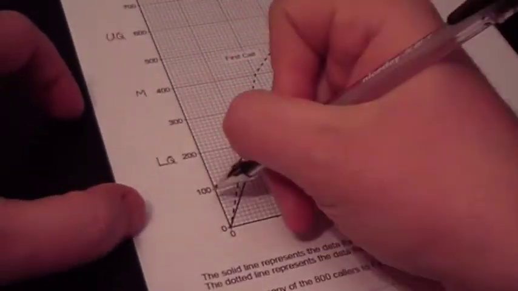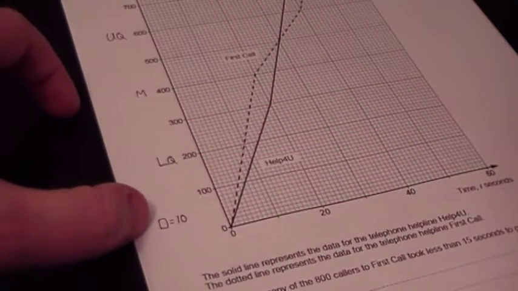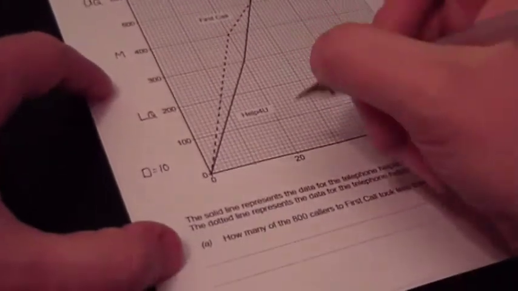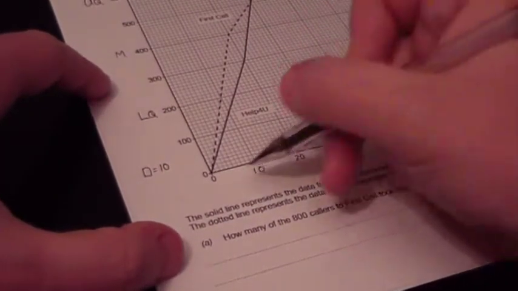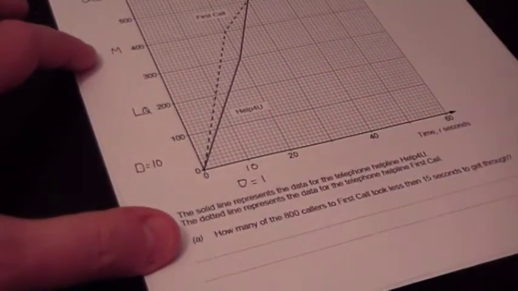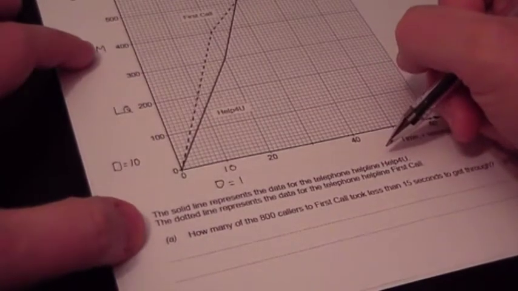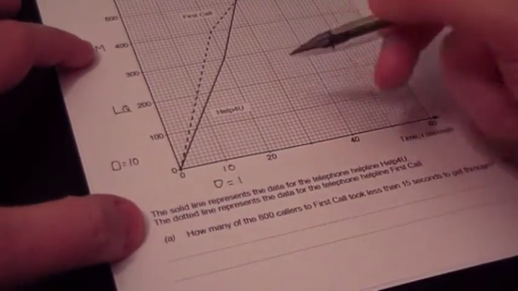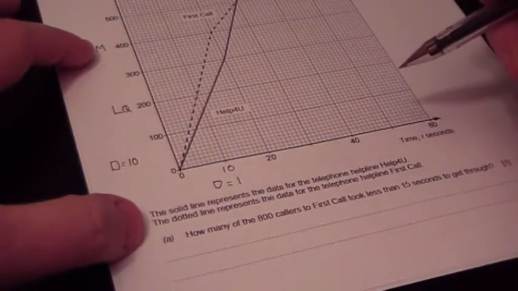Now my scales are okay. Going up the side, it goes up in 10s, up to 100. And along the bottom as well, that goes across in ones, because obviously that's 10 there in between 0 and 20. So there's no problem with the scale. That's quite nice. It says the solid line represents the data for the telephone helpline Help for You, and the dotted line represents the data for the telephone helpline First Call.